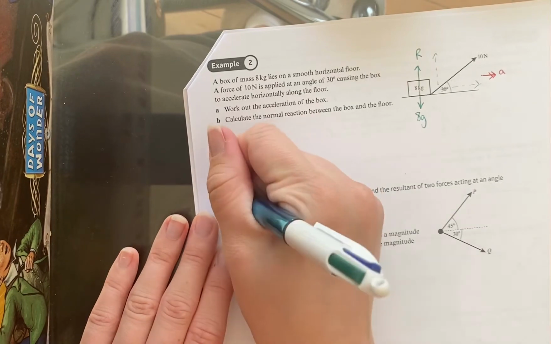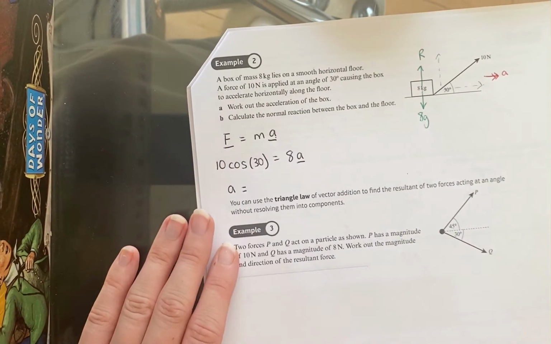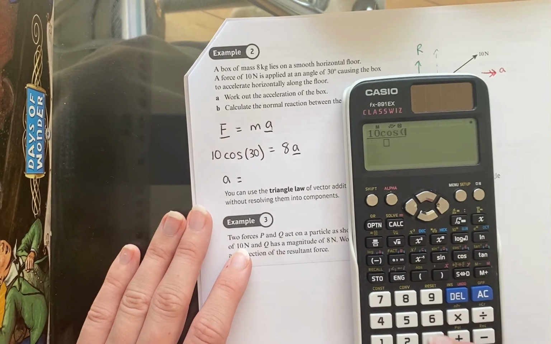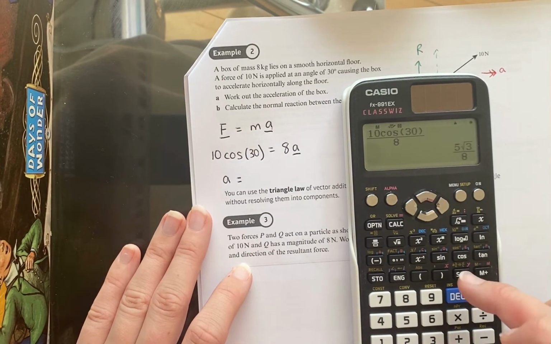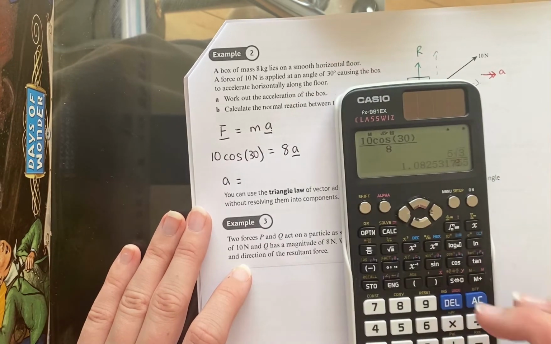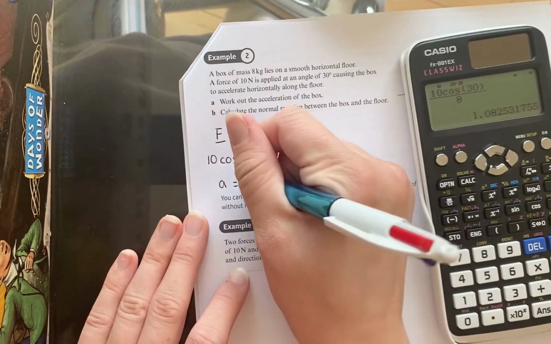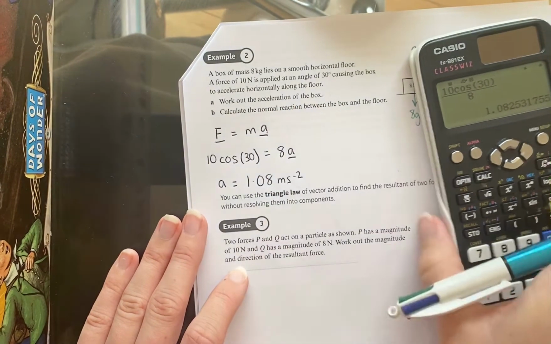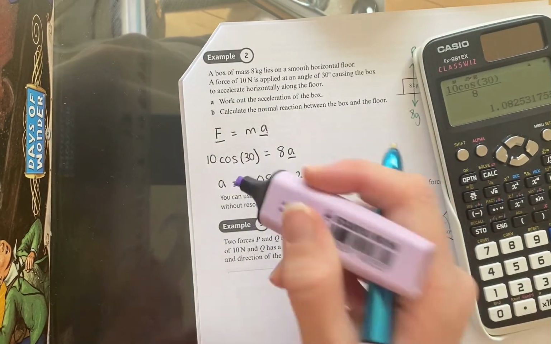So a bit of rearranging, I can find out that the acceleration is going to be 10 cos 30 divided by 8. So 5 root 3 over 8, that's going to be 1.08 meters per second squared. There's my acceleration of the box.